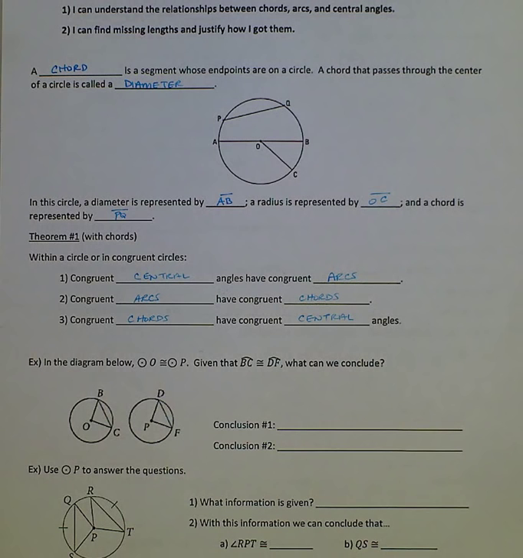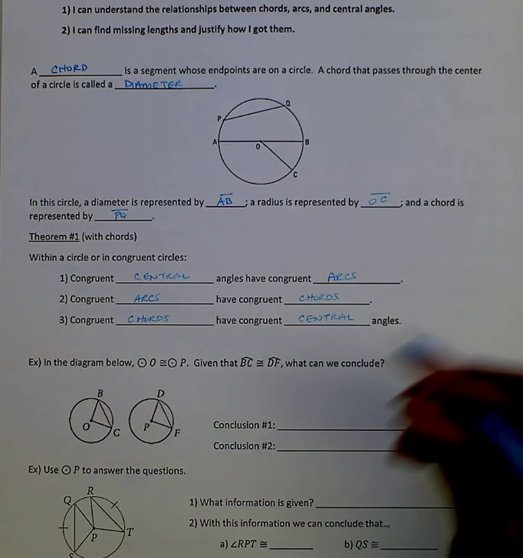So central angles and arcs we've already talked about. We see how they are related. Notice that relationship transfers over to chords as well. So a central angle in the same circle will have the same chord length if they're congruent. And since that's true, then the chords and the central angles will be the same as well.